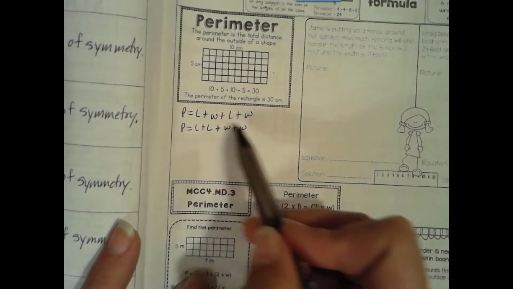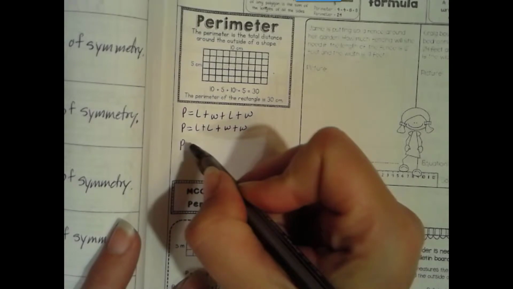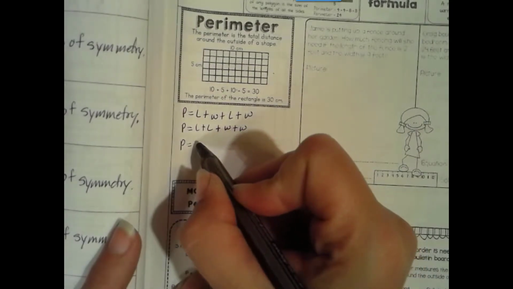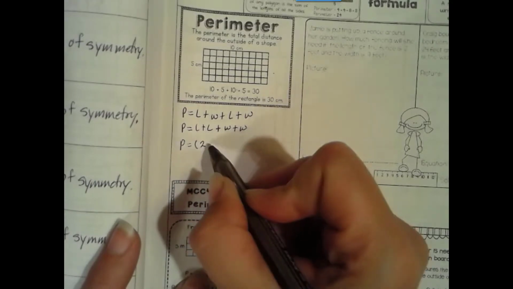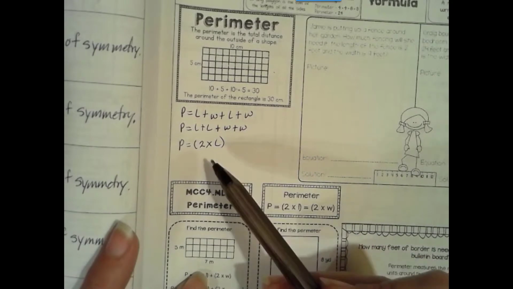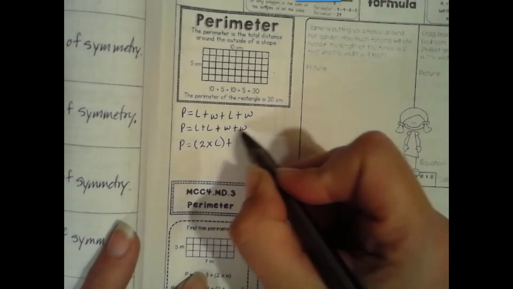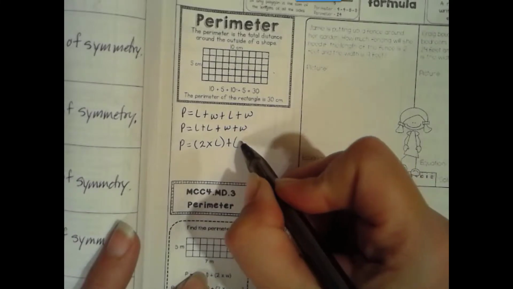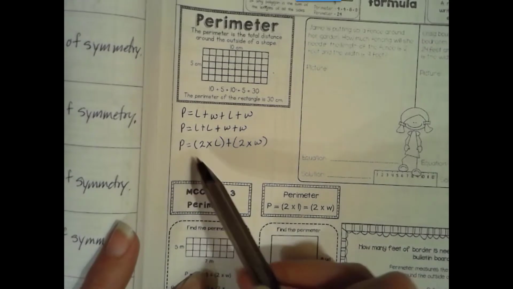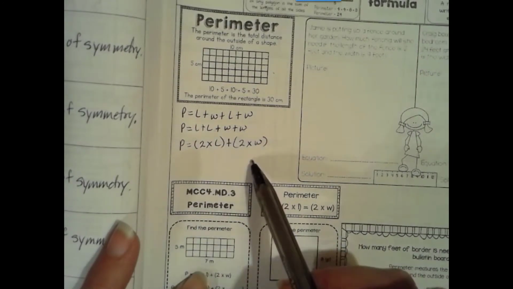And this is where our formula comes from that is used the most. You have 2 of the same length, so we can multiply it by 2 instead of adding it to itself. And we have 2 of the same width. So this is where it comes from. I have 2 of the same length plus 2 of the same width.